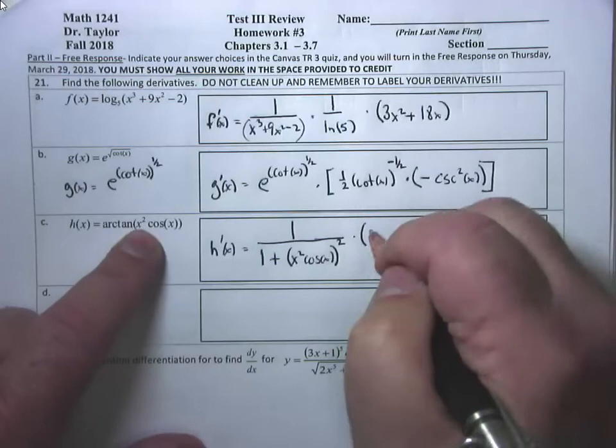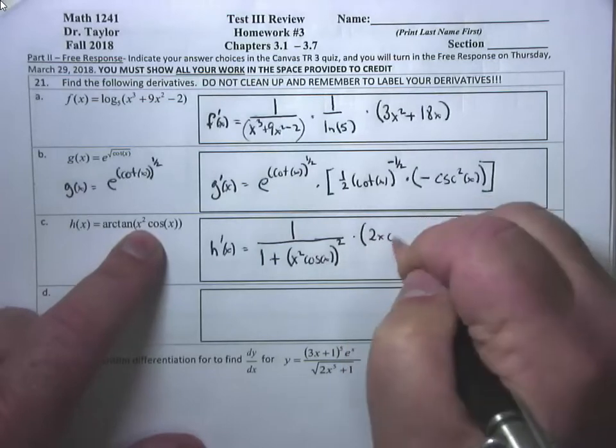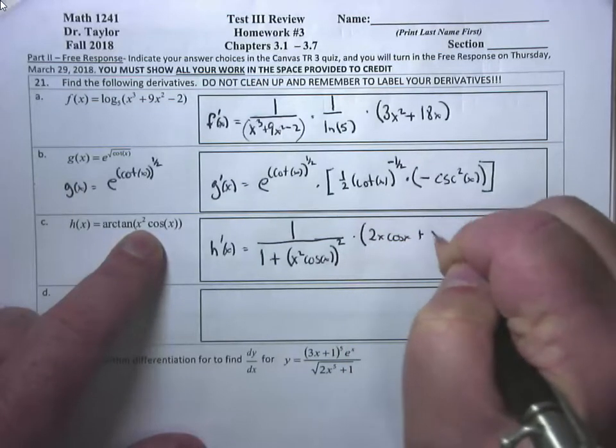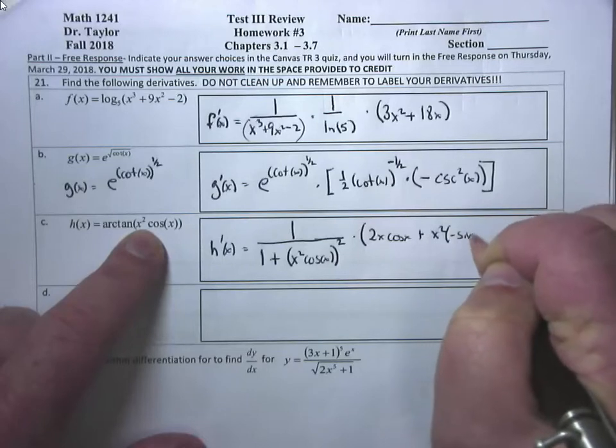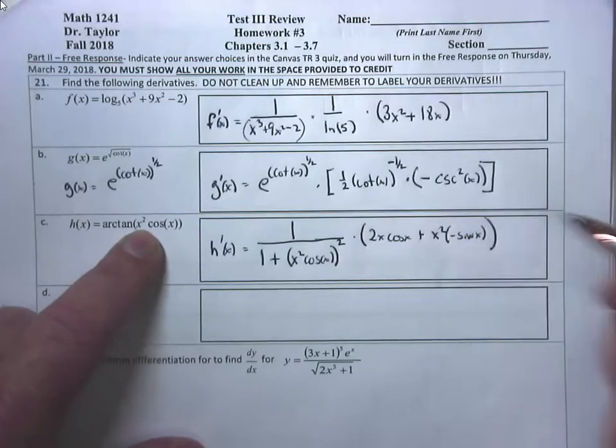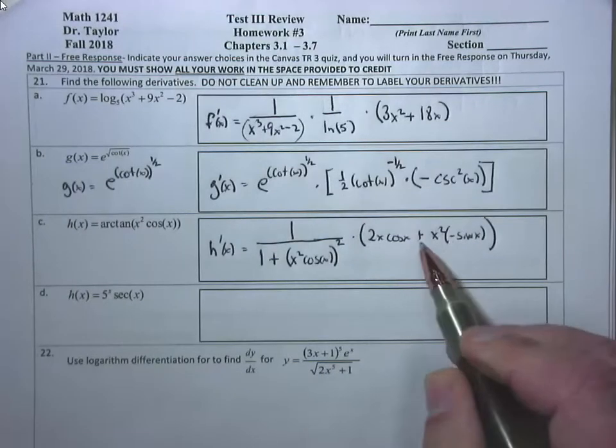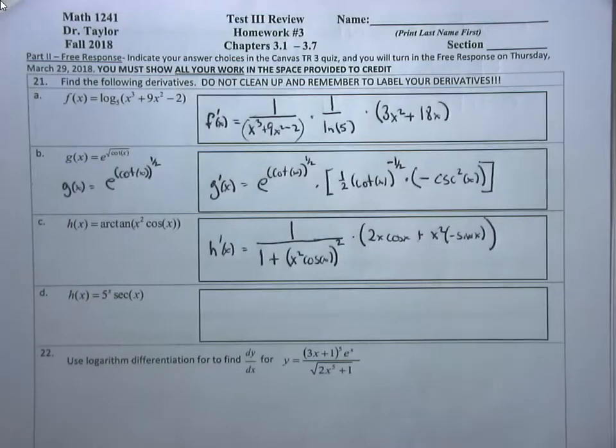Derivative of the first. Derivative of x squared is 2x times the second, cosine of x, plus the first, x squared, times derivative of the second. Derivative of cosine of x is negative sine of x. There's my answer. I guess I could clean that up and get minus x squared sine of x, but that's good enough. Because I didn't clean it up, so we'll grade it accordingly.